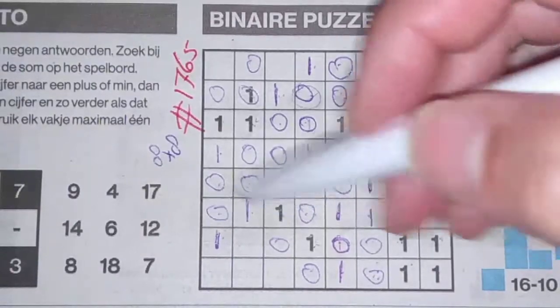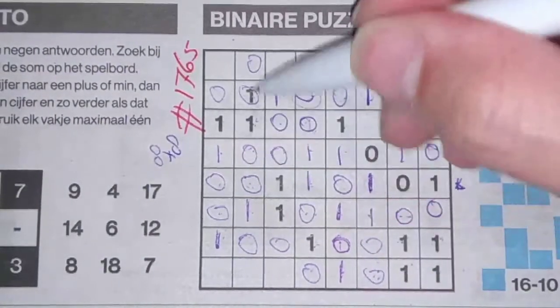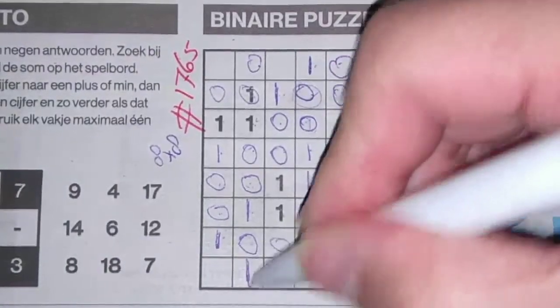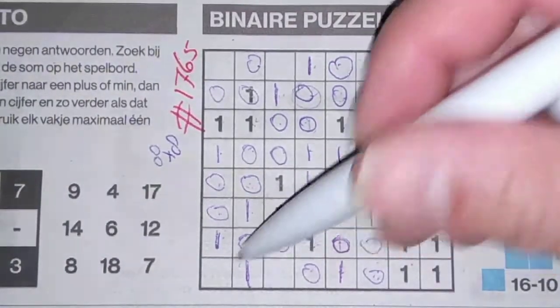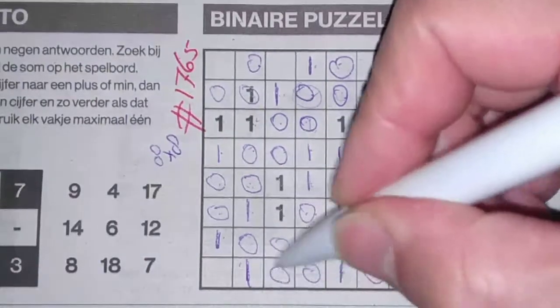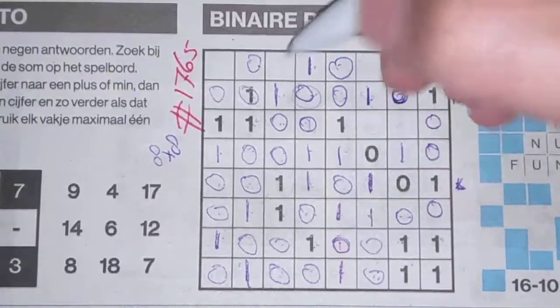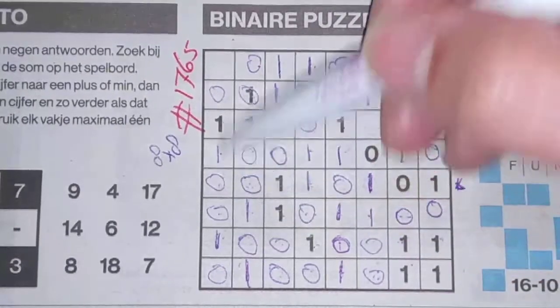1, 2, 3, 4, 4 zeros, so the rest are ones. 1, 2, 3, 4, 4 ones, so the rest are zeros. 1, 2, 3, 4, 4 zeros, so the rest are ones. 1, 2, 3, 4, 4 zeros, so the rest are ones.